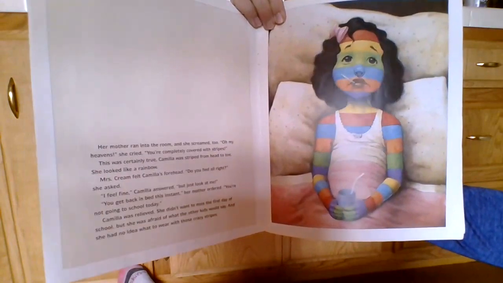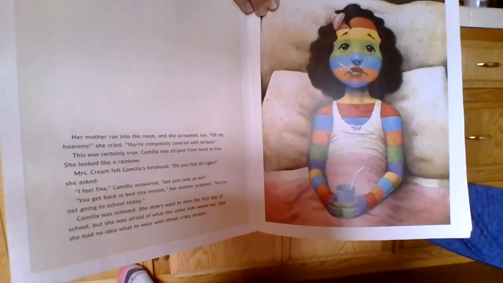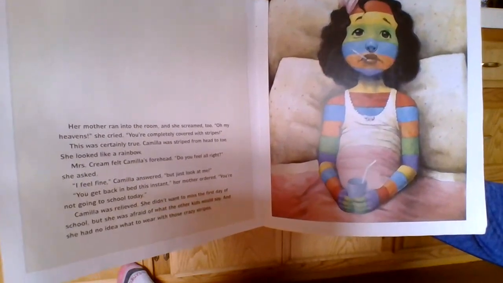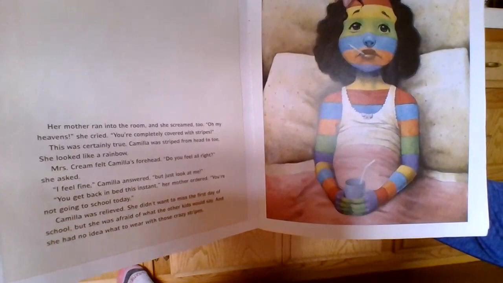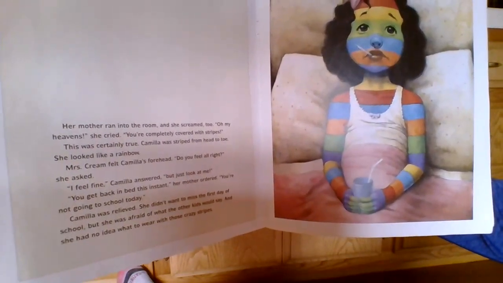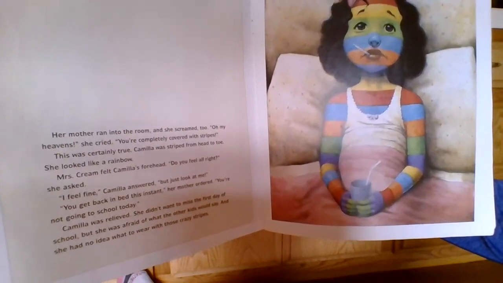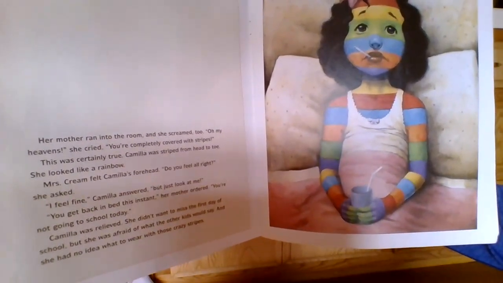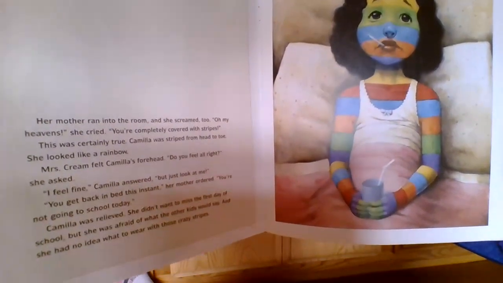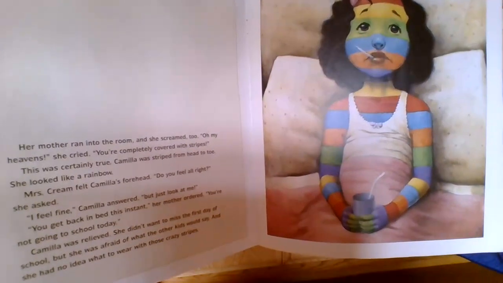Her mother ran into the room. She screamed too. "Oh, my heavens!" she cried. "You're completely covered with stripes." This was certainly true. Camilla was striped from head to toe. She looked like a rainbow. Mrs. Cream felt Camilla's forehead. "Do you feel all right?" she asked. "I feel fine," Camilla answered, "but just look at me." "You get back into bed this instant," her mother ordered. "You're not going to school today."